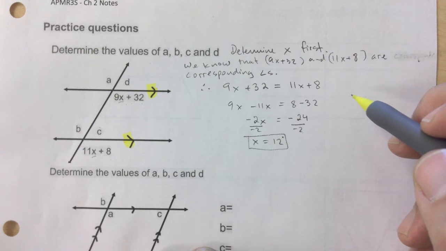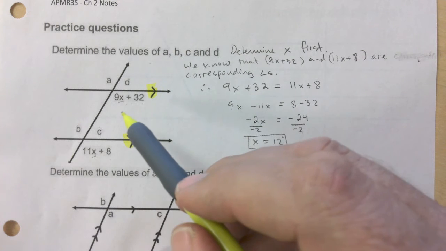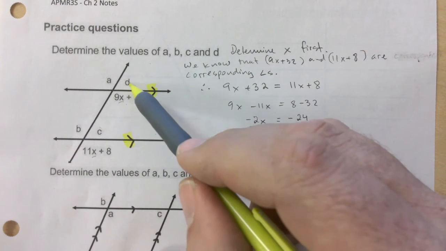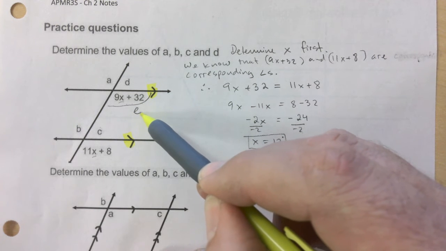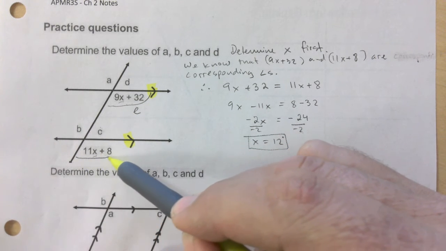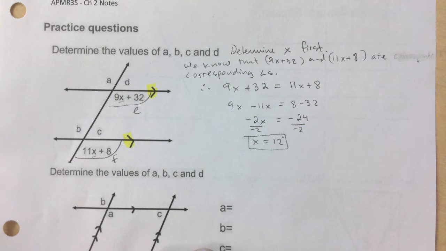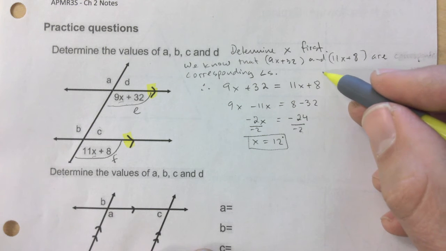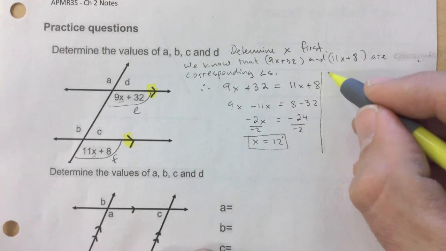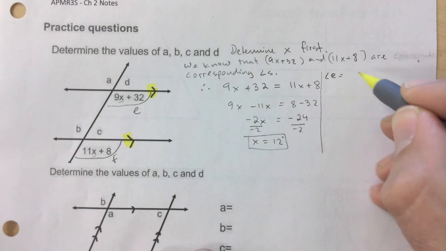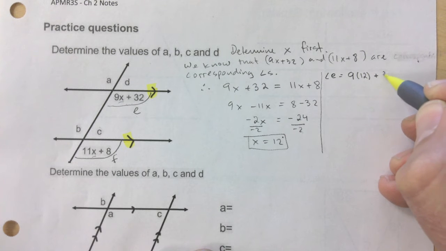So what we're going to do here, to make this easier, we have A, B, C, D. I'm going to call this E, and I'm going to call this F, just so it's an easier way to refer to these two. So angle E is 9 times x, which is 12, plus 32.